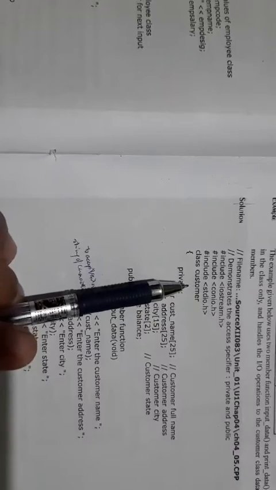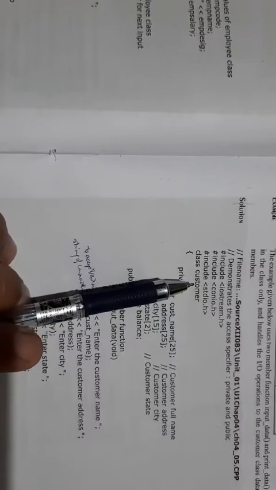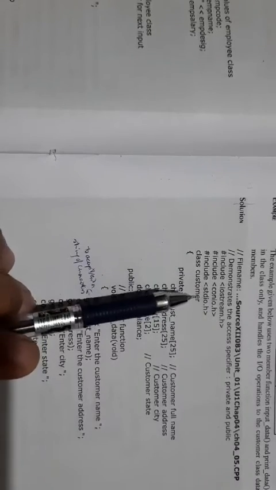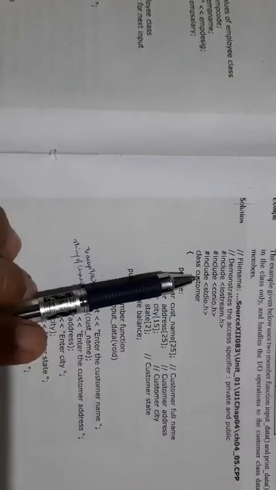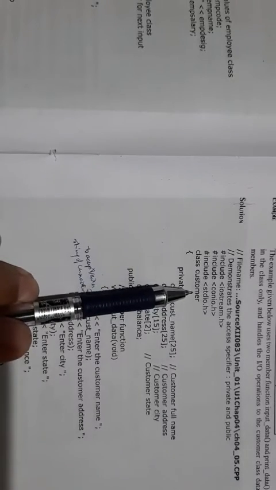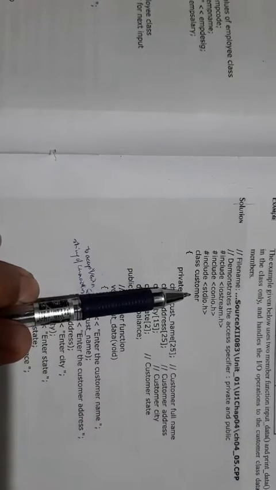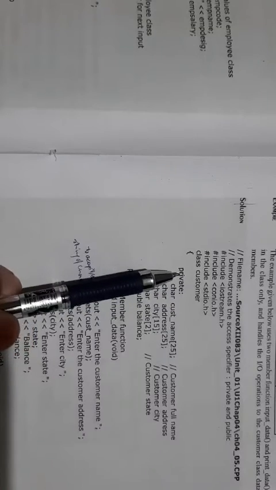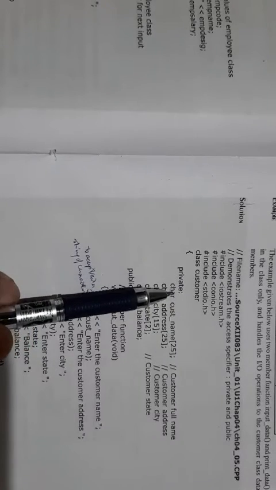So this program can be practically implemented in real world problems and solutions. Here we have another class named customer, which can be associated with an inventory, or with, let's say, banking. It stores details about the customer. Here the access specifier is made private.